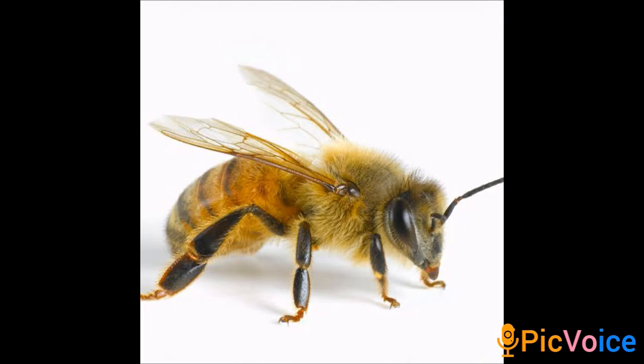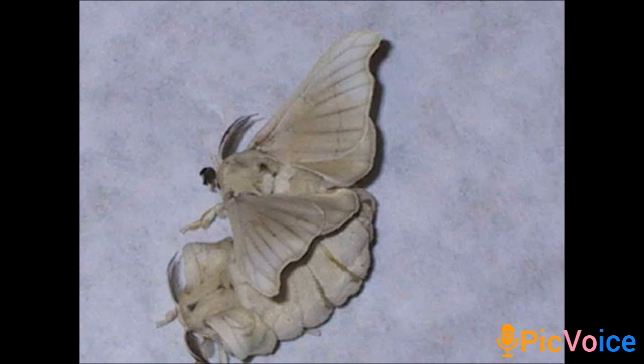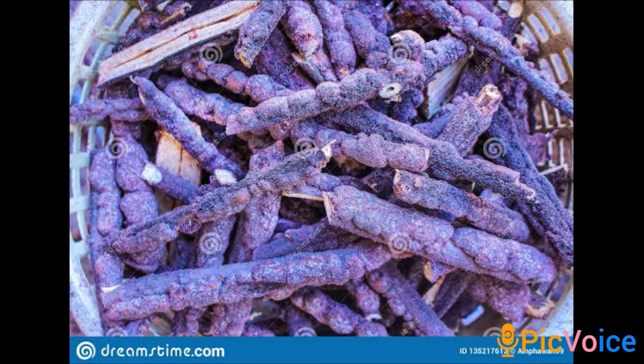Examples of arthropods are some economically important insects like Apis, also known as honeybee, Bombyx, also known as silkworm, and Laccifer, also known as lac insect. So in the phylum Arthropoda, all the organs have been well developed, and each organ has been specialized for a specific function.